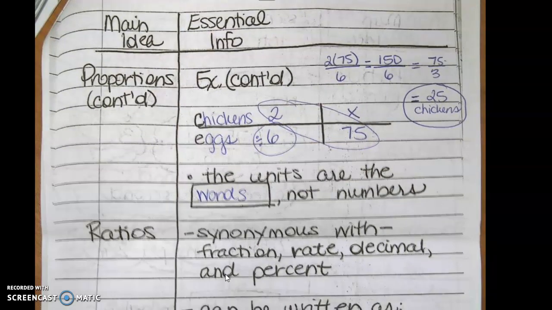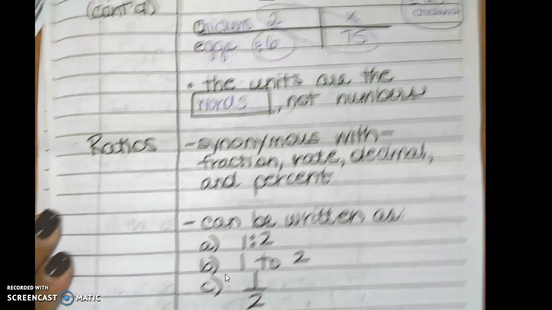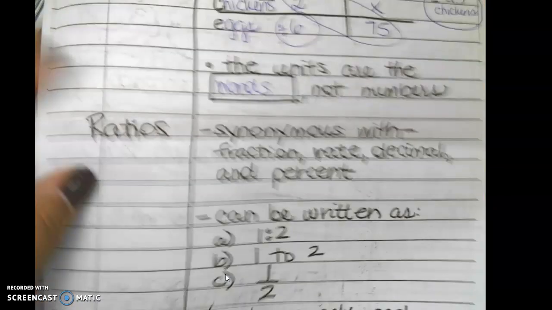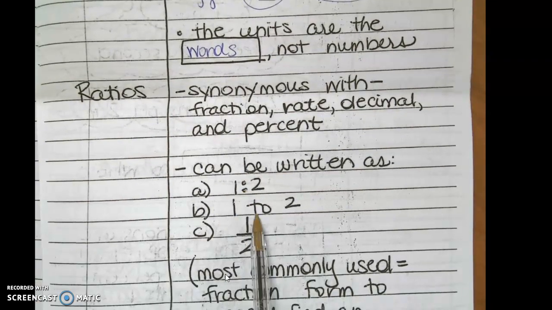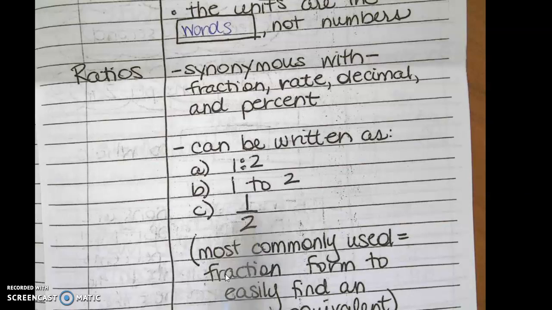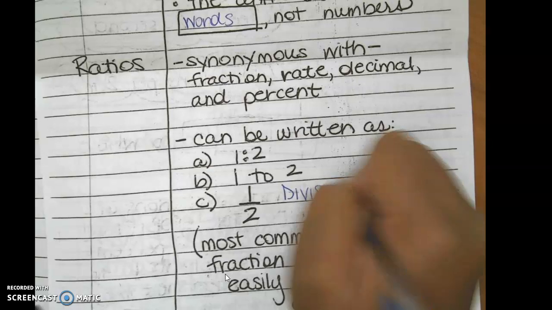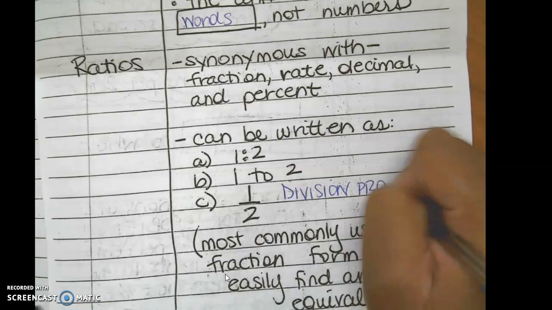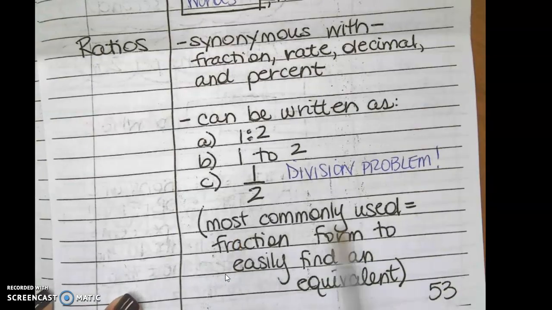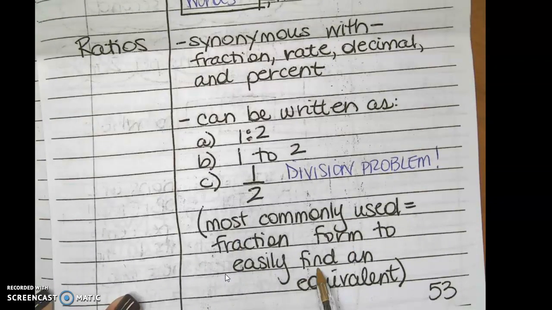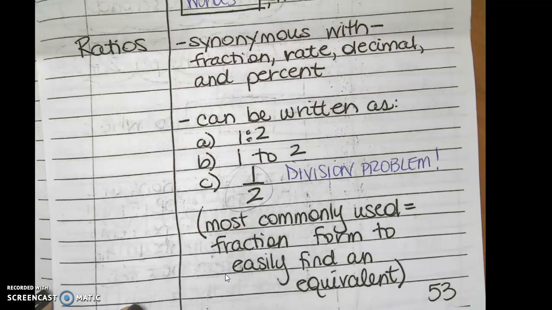Moving on to ratios. Ratios are synonymous with fractions, rates, decimals, and percents. Okay, it's got several different names. It can be written in several different forms as well. 1 to 2 with the colon, 1 to 2 with the word, and 1 to 2 with the fraction bar. This is my favorite because this is a division problem. All right. Most commonly used is fraction form, and it's easy to find an equivalent. So that's why I like writing it this way in fraction form.